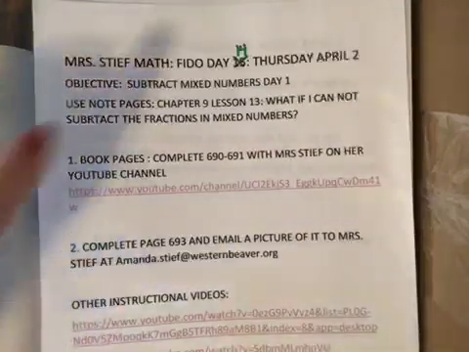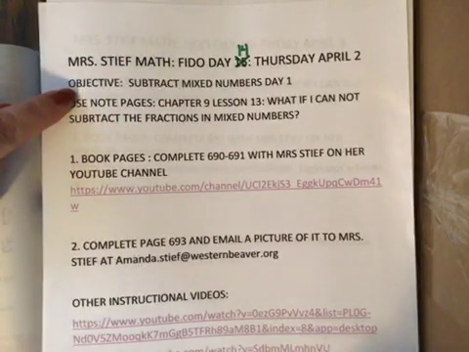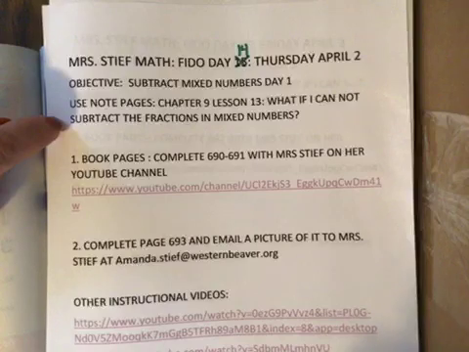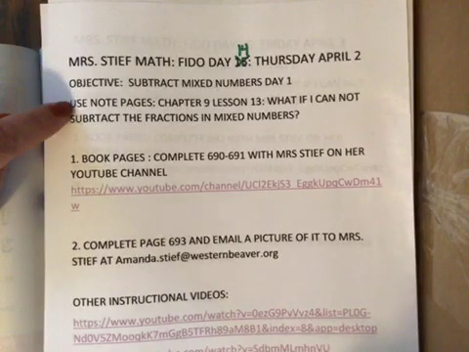So today it is day 14. Our objective is to subtract mixed numbers. You'll see what kind of mixed numbers we're going to be subtracting, and why we're going to turn them into improper fractions, in just a minute.